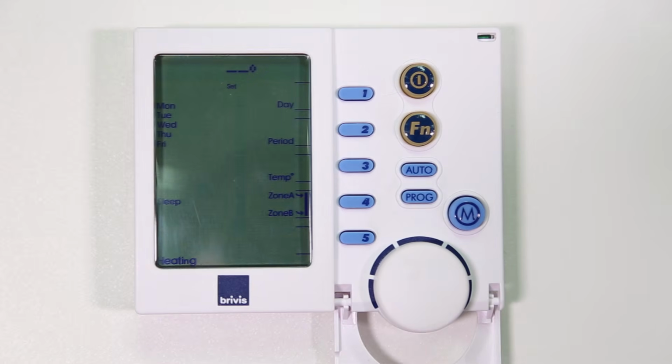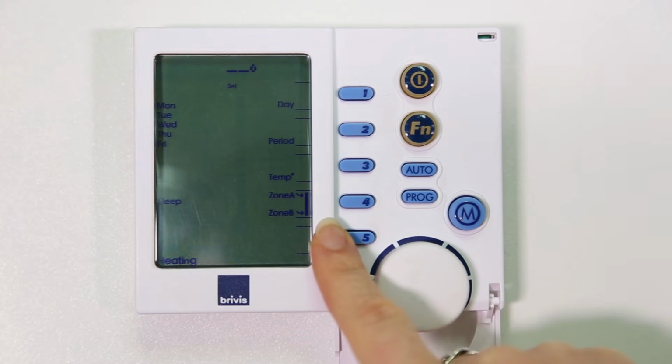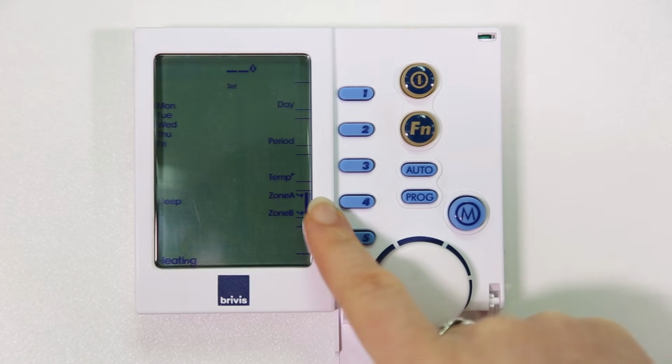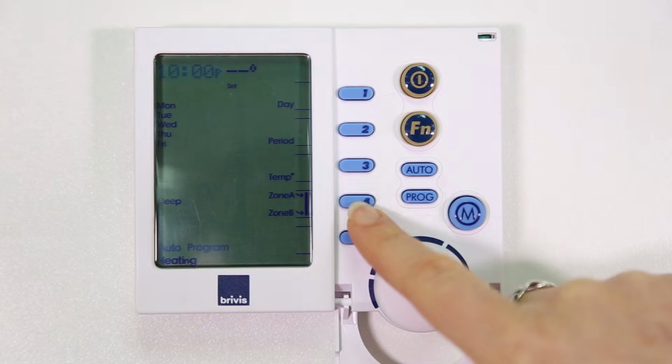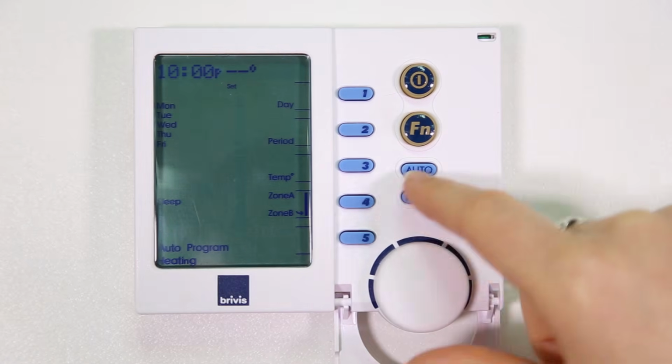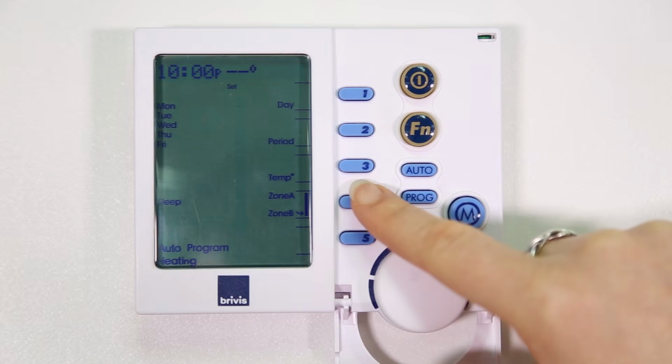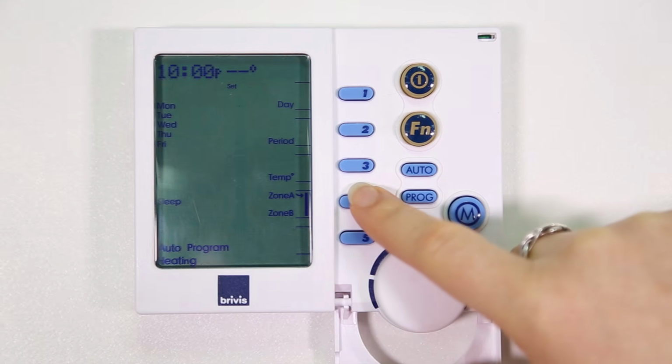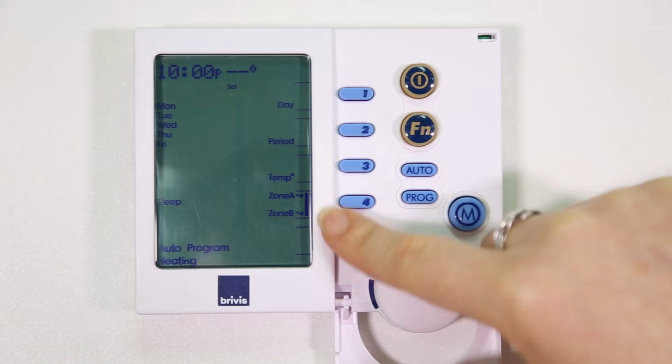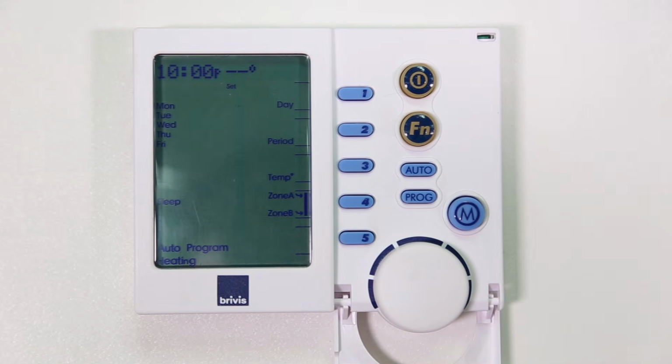Now let's say during the week you wake up at 6:30 a.m. We'll set the heater to come on at 6 a.m. so that the house is warm by the time you get up. We want the whole house warmed at this point, so we'll have both Zone A and Zone B on. This is indicated by the little arrows under each zone. So if we press button 4, it takes away an arrow for Zone A. Zone B, you press it again, and the arrow is next to both. This indicates both zones are active.